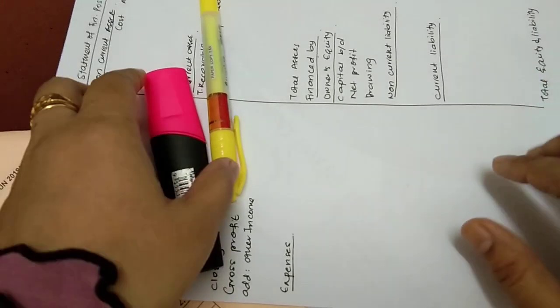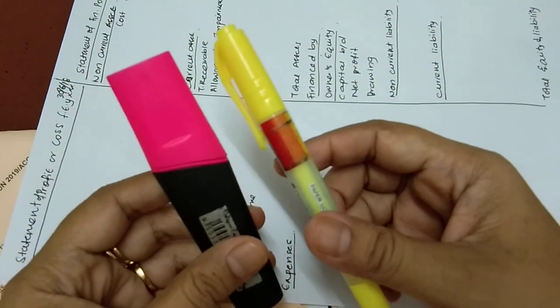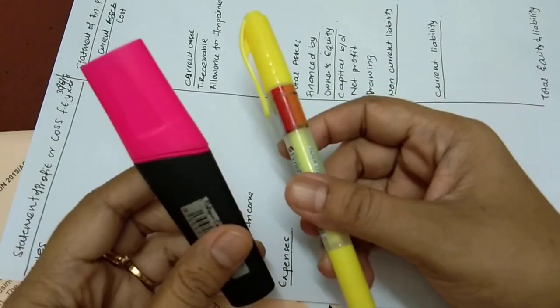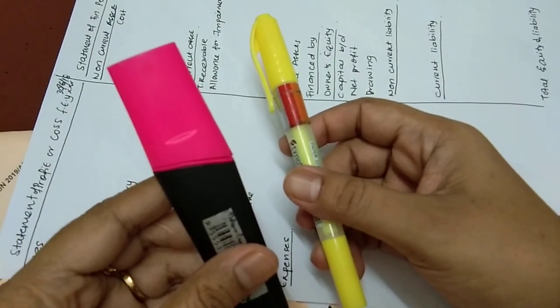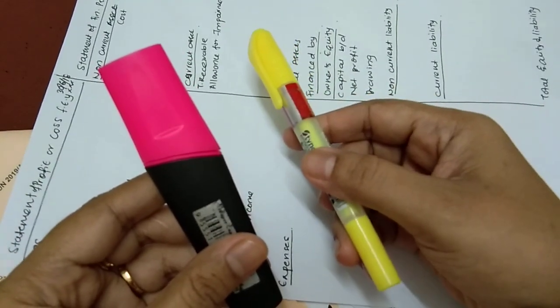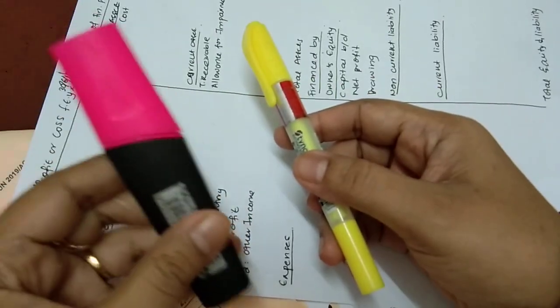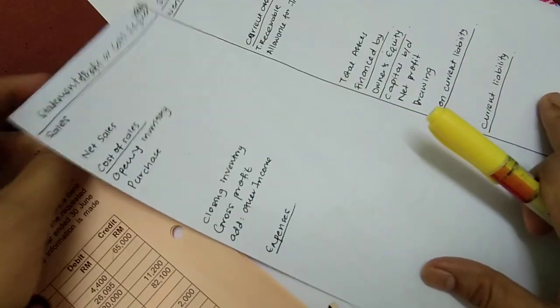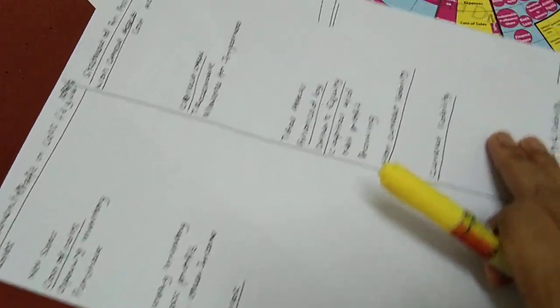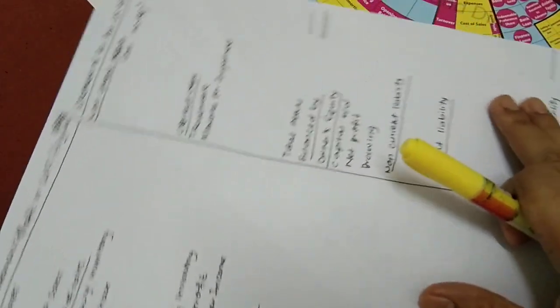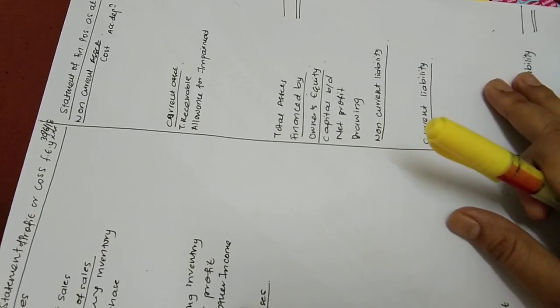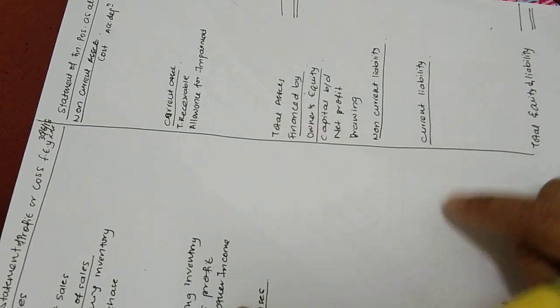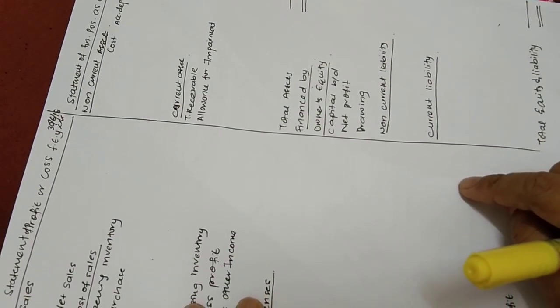Alright. First of all, I have these two colors highlighted. The first one is yellow, the second one is pink. Yellow is going to represent debit and pink is credit. So the first thing we should do is put some color on the debit and credit on the financial report, showing which one belongs to debit and which one belongs to credit.